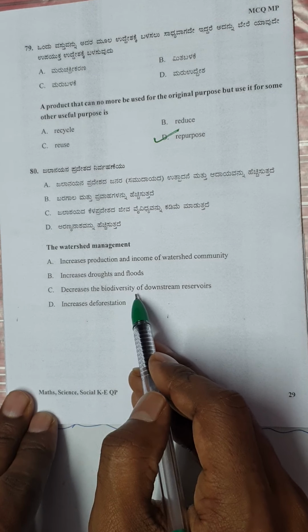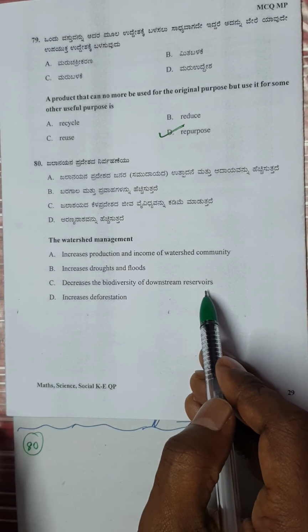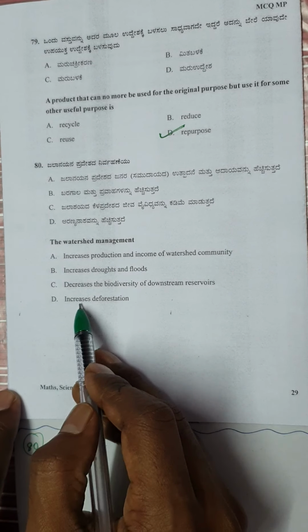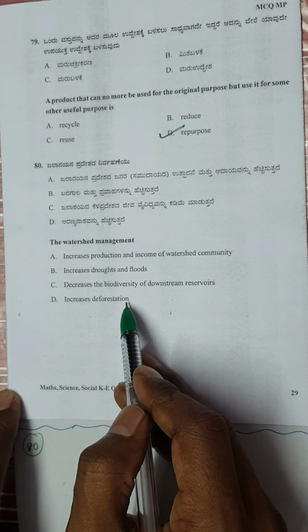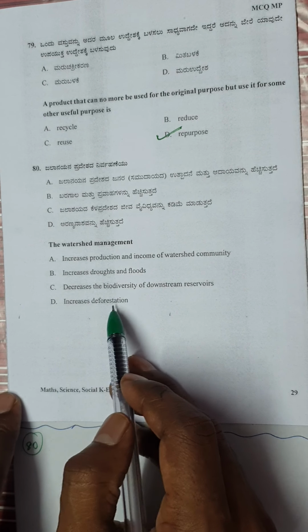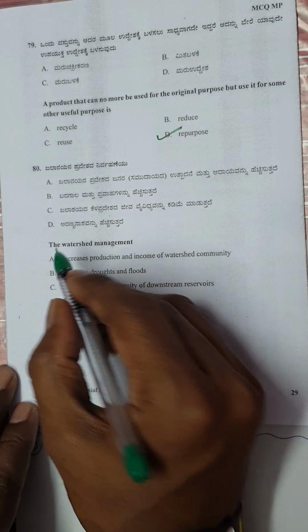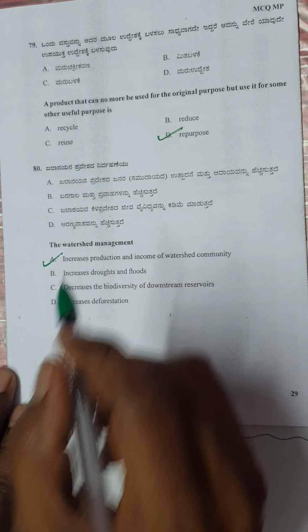C, it decreases the biodiversity of downstream reservoirs. Even this is not the right option. D, increases deforestation, never, no chance. Watershed management will not increase deforestation, so definitely it would be option A. Please note it down.